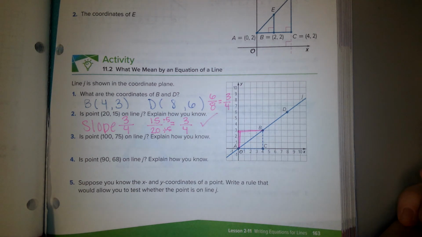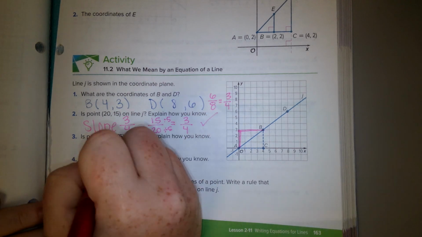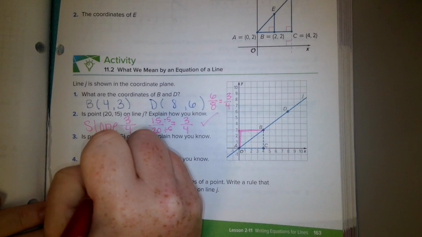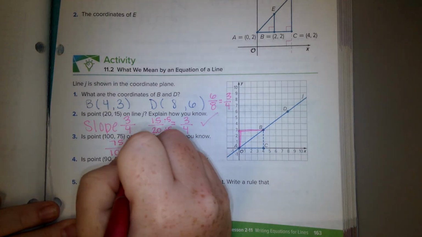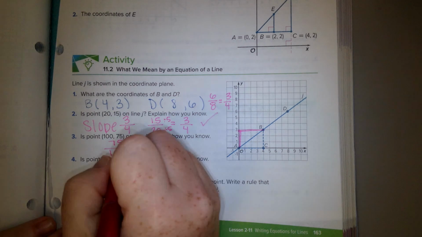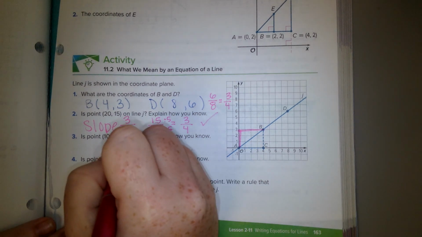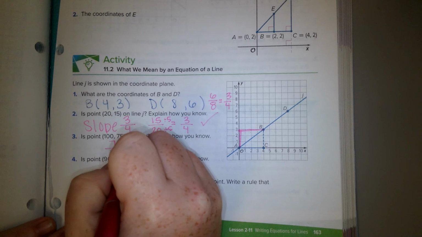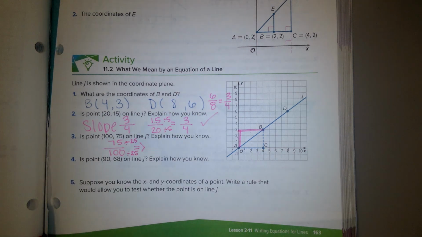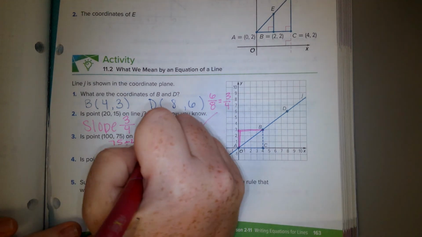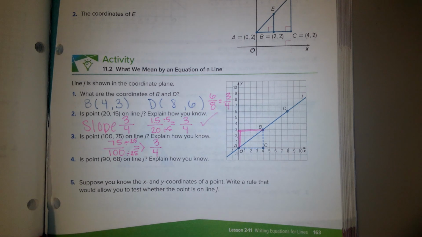Number 3. Is the point (100, 75) on line J? So now we have 75 over 100 to simplify. Well, these are both big numbers, but they're also both values of quarters. So I can divide both by 25. That gives me 3 over 4. Again, it is on the line. Reduced to its simplest form would be 3 over 4.